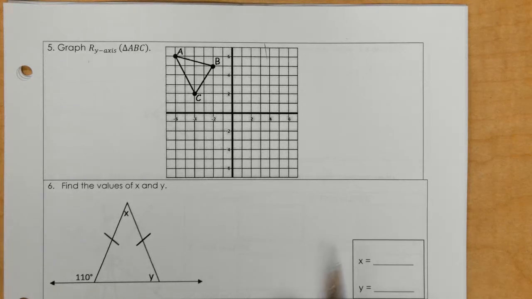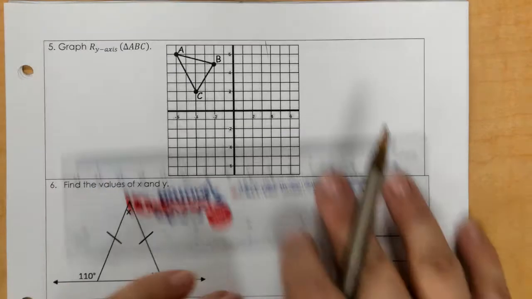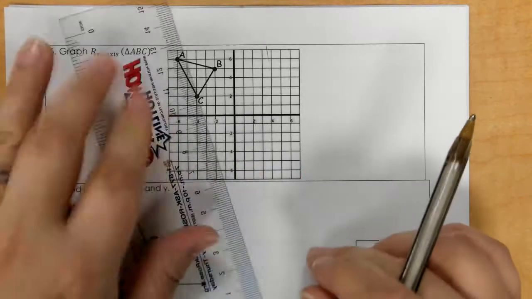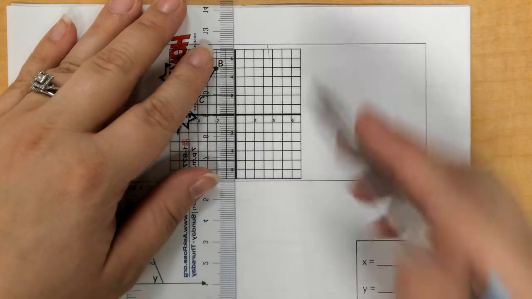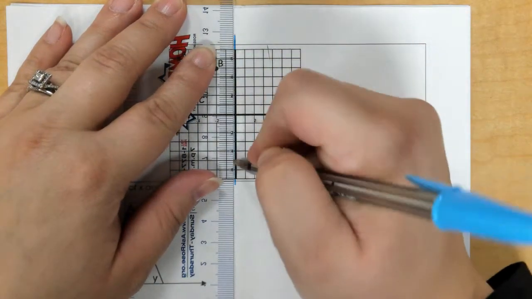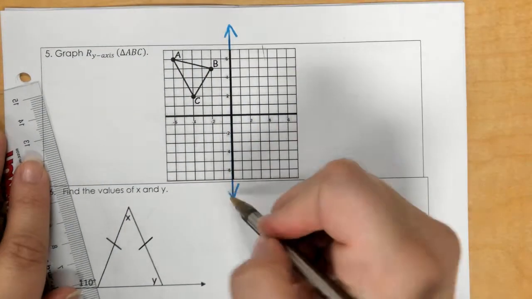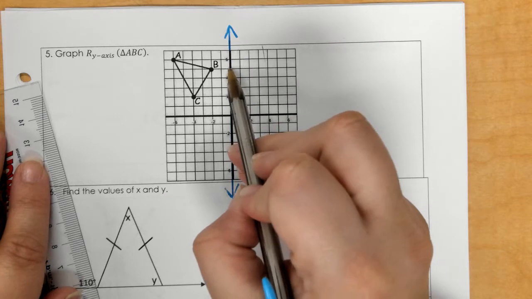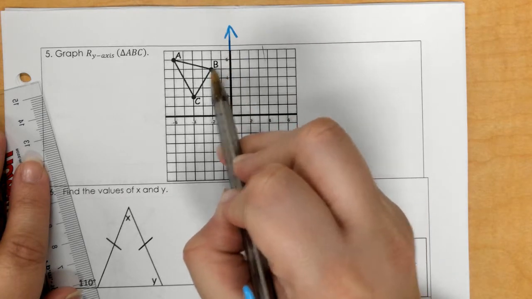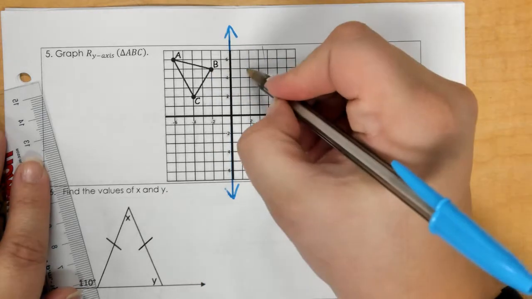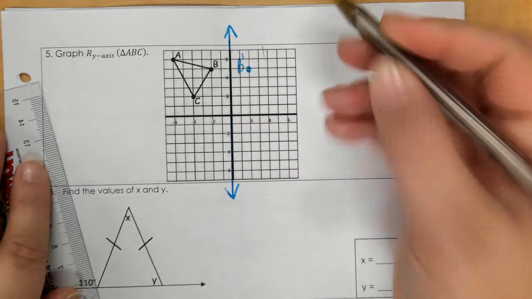For number 5, it says that we have to reflect over the y-axis. So here is our y-axis. Okay. And then I'm just going to be counting. So from the y-axis to B, that's 1, 2. So I'm going to go to the other direction, and that'll be B prime.